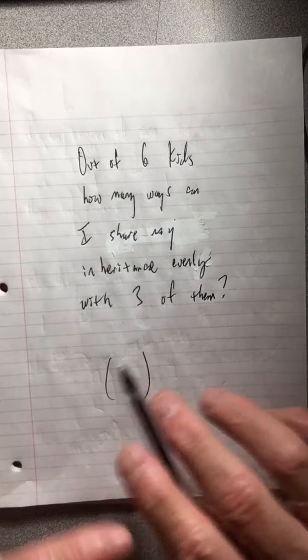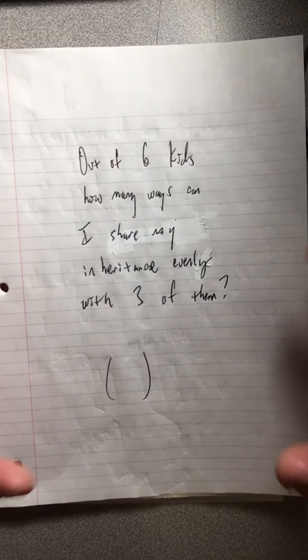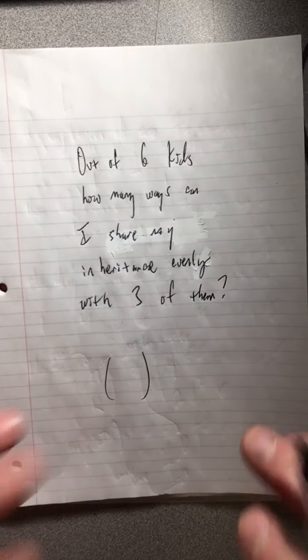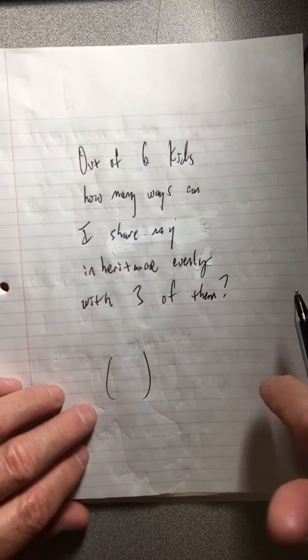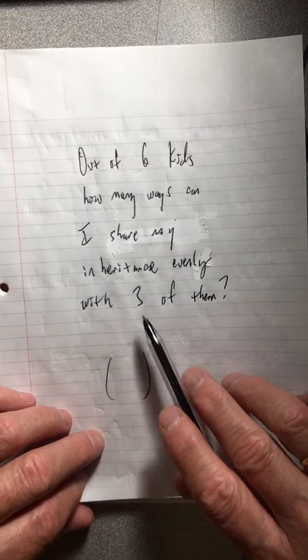Like maybe it's $300,000. So if I shared it evenly with 3, they'd all get $100,000. They could all buy a home with that and change their life. They'd have home security. They wouldn't have to pay a mortgage. It would really change their life. Okay, so how many ways can I do that?